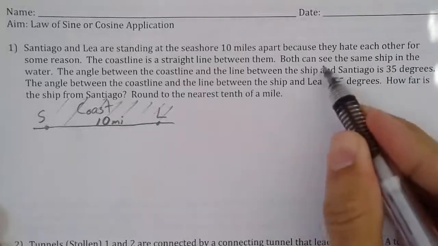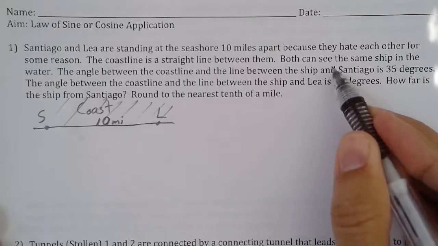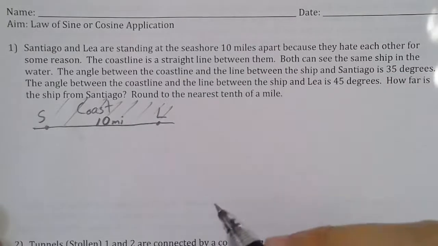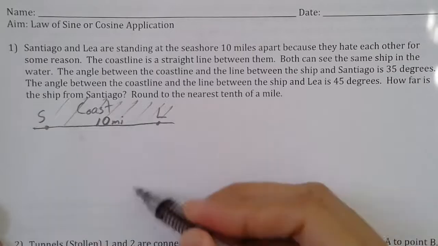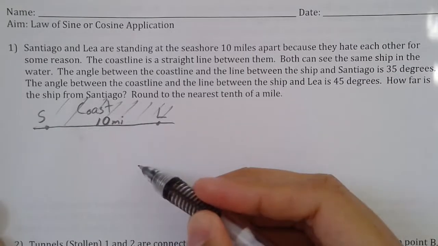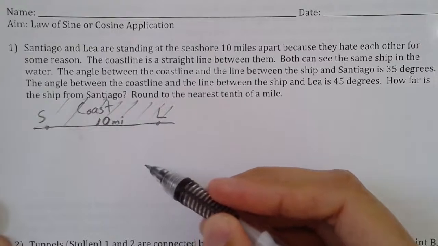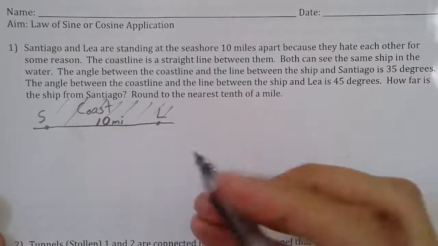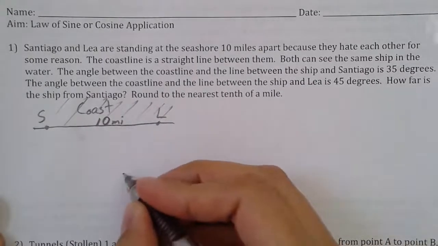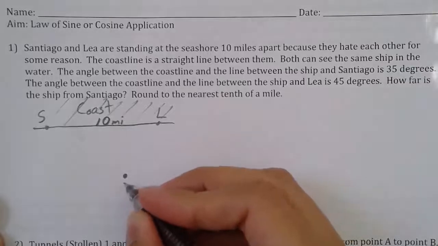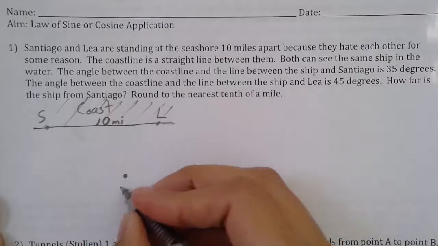Both can see the same ship in the water. Okay, and so this is the water over here, and it says the angle between the coastline and the line between the ship and Santiago is 35 degrees. So the boat is out here somewhere, maybe over here. It says a ship, but I don't want to use S, so I'm going to just call it boat.